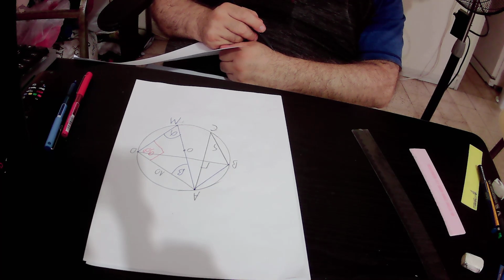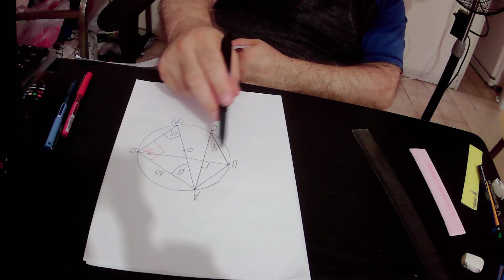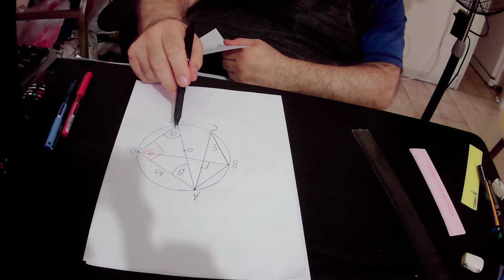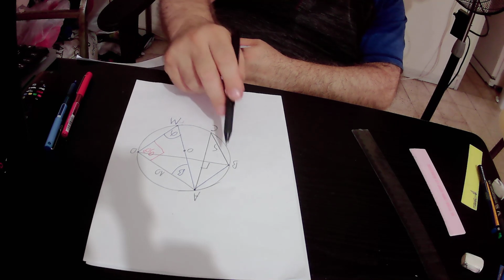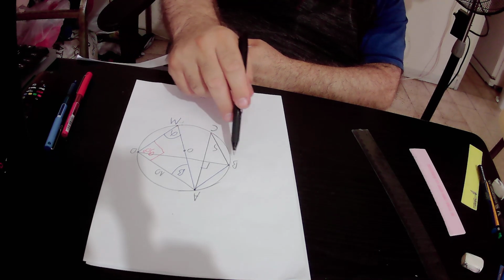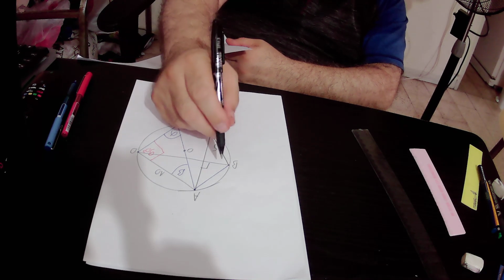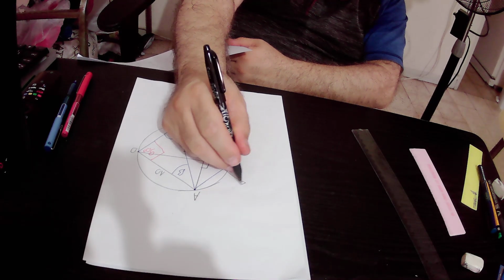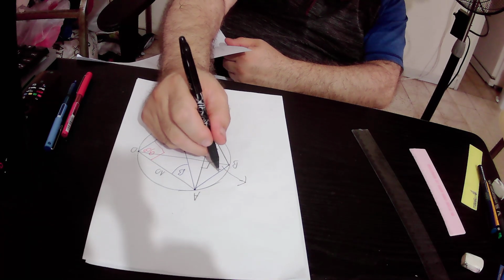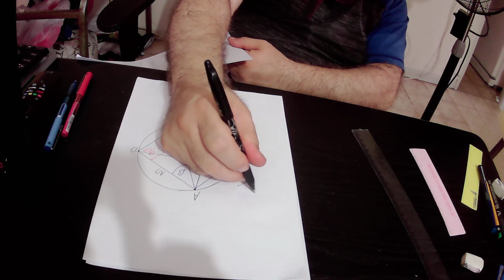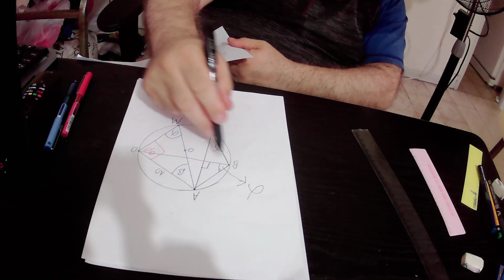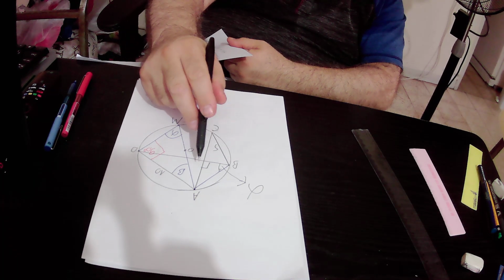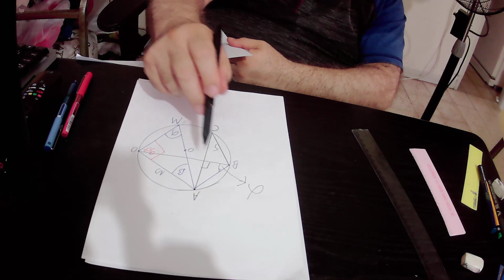Okay, because angle ABD rests on the same chord as angle alpha, according to rule number 2 they are equal to each other. So I write here that angle ABD equals to alpha, because both angle ABD and angle alpha rest on the same chord AD.